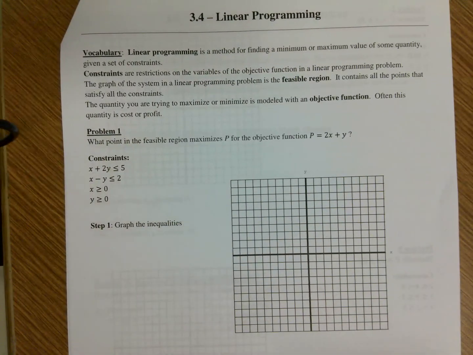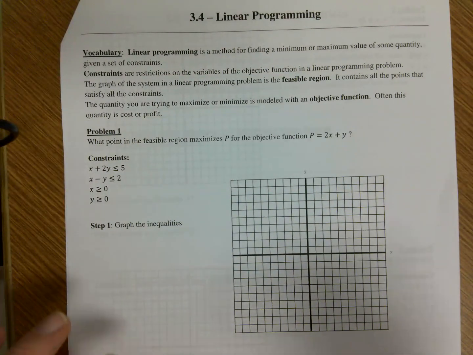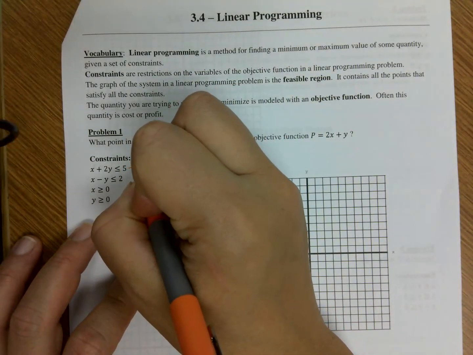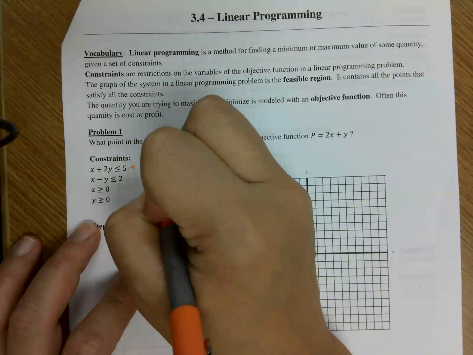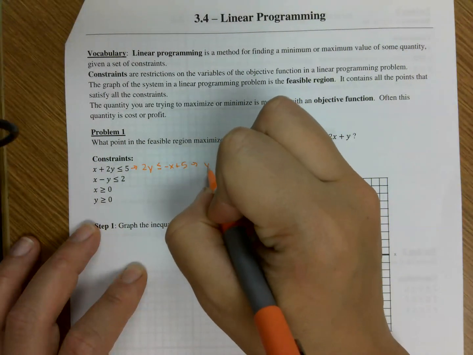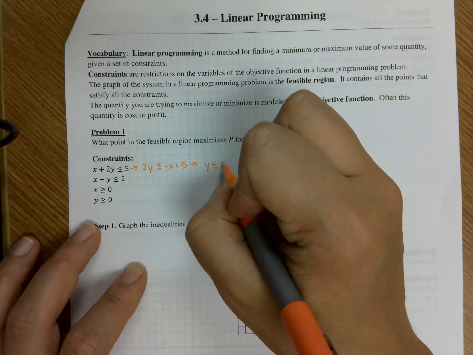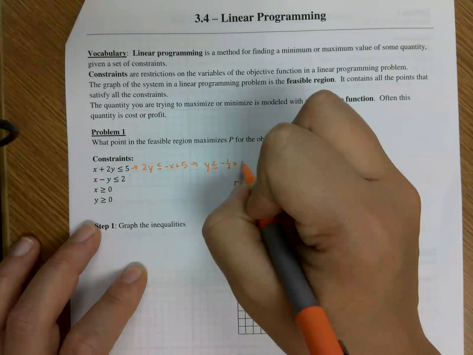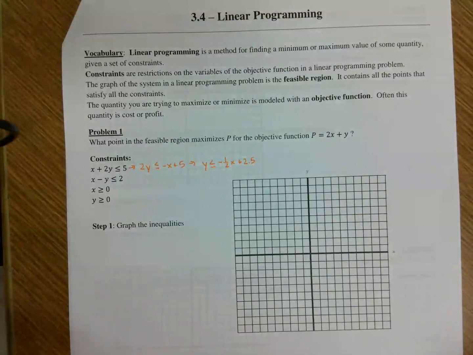First thing you have to do is solve all of these for y. So I'm going to first subtract the x over. So I'm going to have 2y is less than or equal to negative x plus 5. And then I have to divide by 2. So y is less than or equal to negative 1/2 x, and then that would be plus 2.5. I'm going to leave it as a decimal just because it will be easier for me to graph.